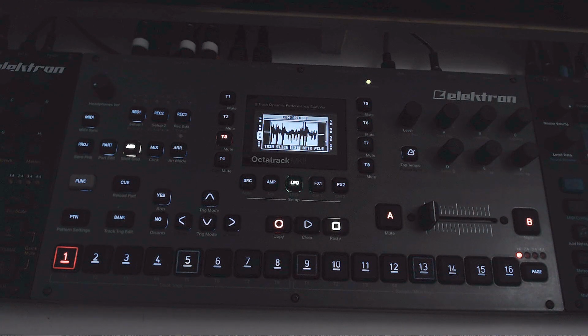Also, when you confirm saving, it will not kick you out of the edit menu. So you can keep on working on the sample, make edits, little changes, and create variations like that. So you can really get the most out of your sample as you progress in editing.